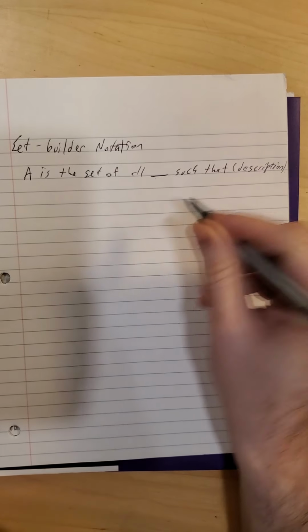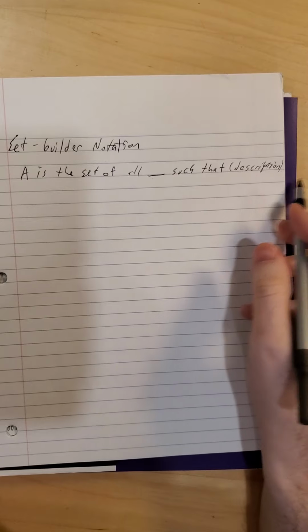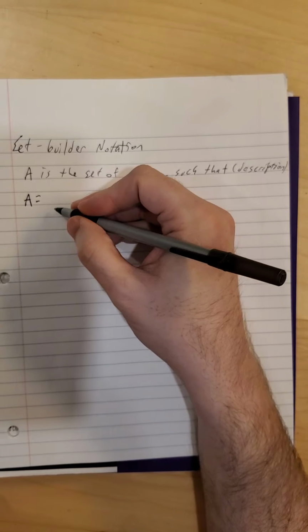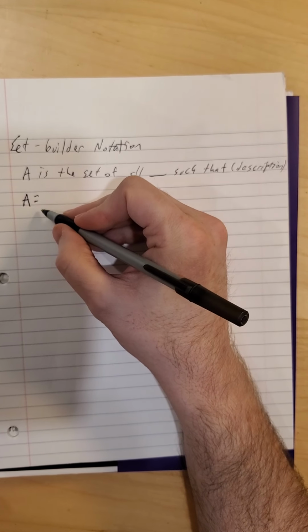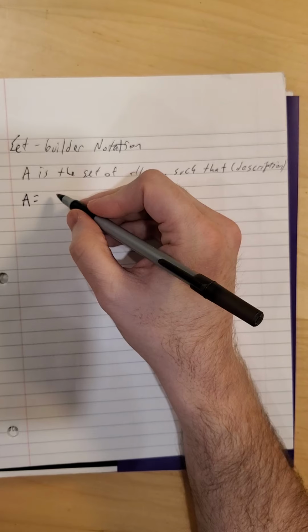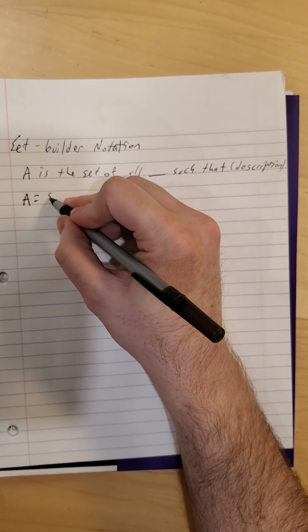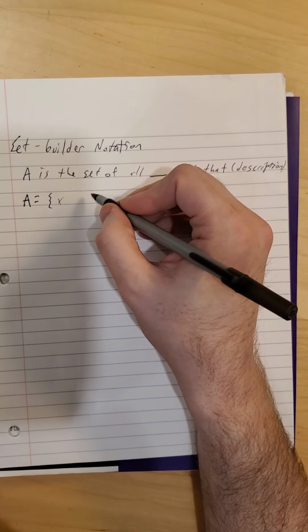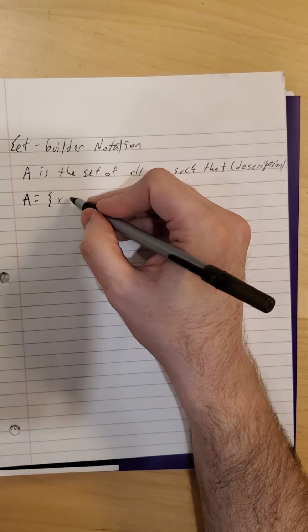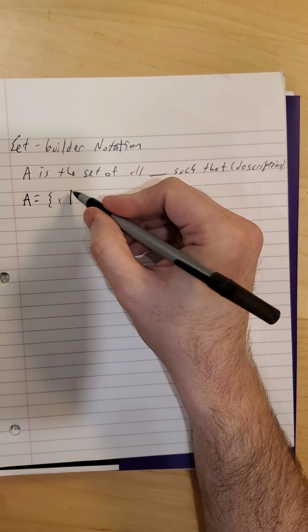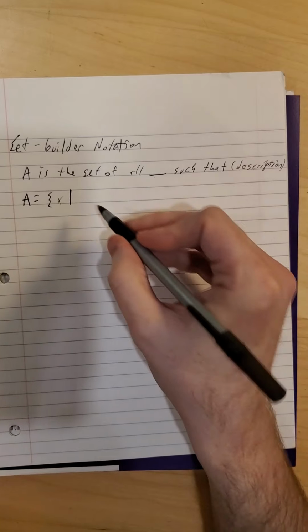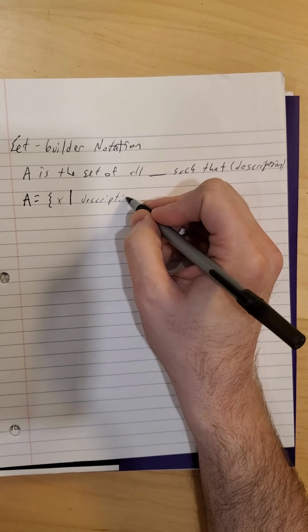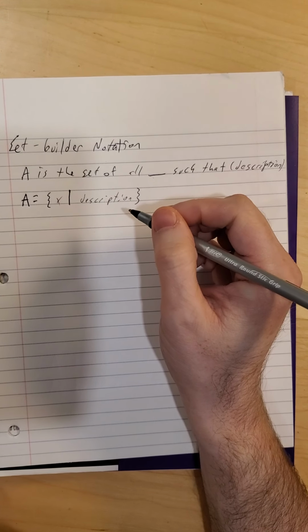So the basic format: A is the set of all blanks such that, and then some description. What would that look like in symbols? We're still using capital letters to indicate that we're working with a set and just giving it a name, A, B, C, D, etc. So the set of all X, set of all P, set of all P over Q, other things. And we have this straight line that is the "such that," and then our description. What does it take to be part of this set?